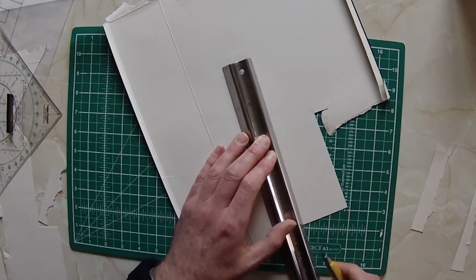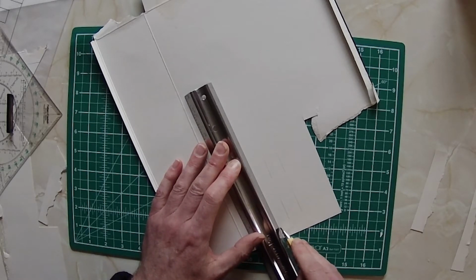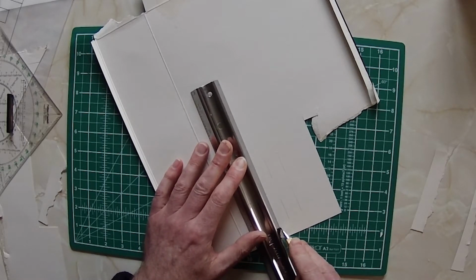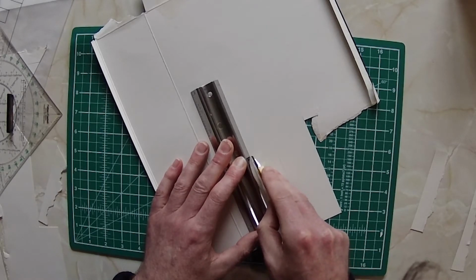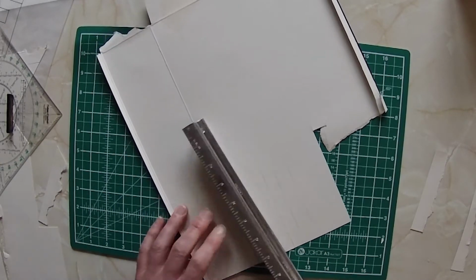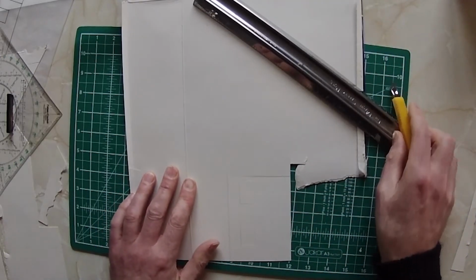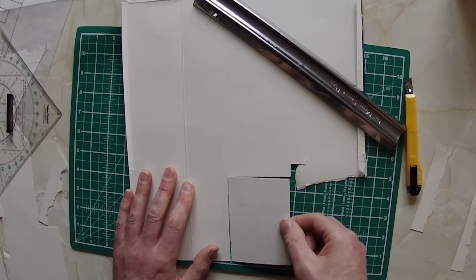Placing your straight edge between the compass indents, cut through the openings. Cut all the openings before proceeding to cut out the perimeter. Remove the elevation and pop out the openings.